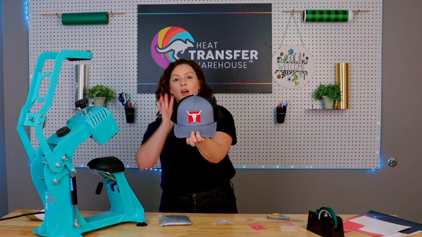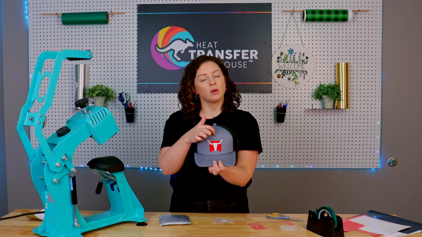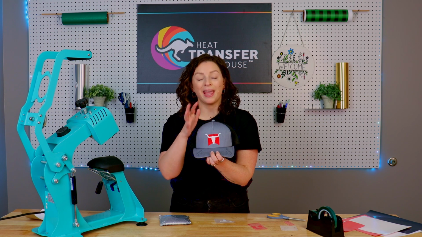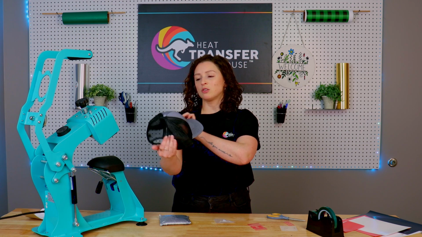Okay, so the hat's all done. Another reason this was a great hat choice is the seam stops here. So if you guys have ever worked with hats, you know sometimes that seam going all the way down the middle can be a little bit of a pain or a little tricky to deal with when you're pressing over it. So this seam stops right there, creating that flat, nice front. You can really see how fuzzy it is. But I'm really happy with how it turned out. Super simple, super clean, and looks great on this hat.